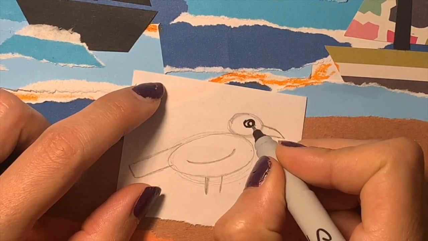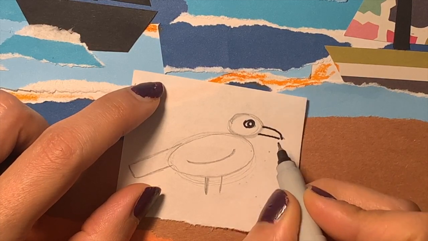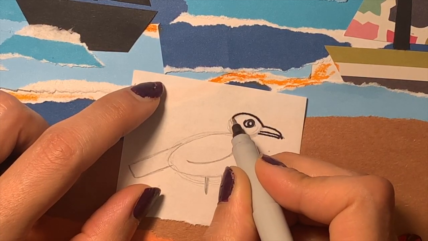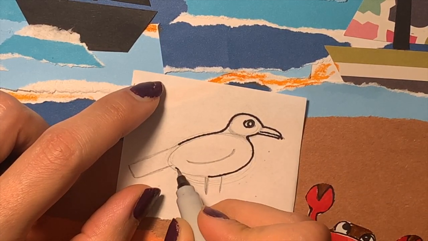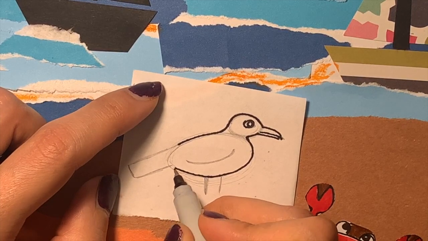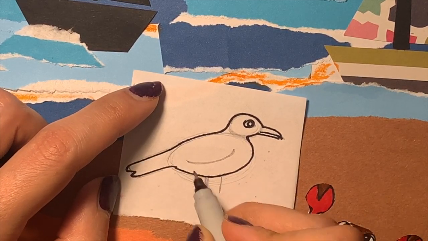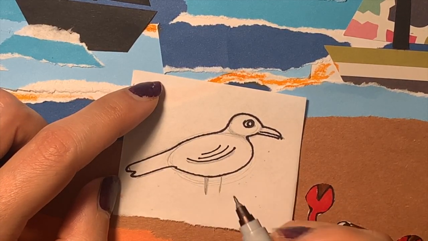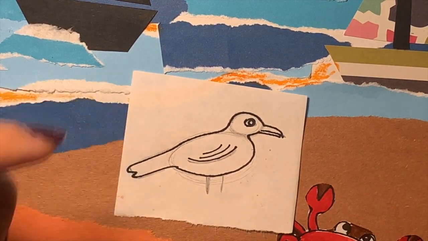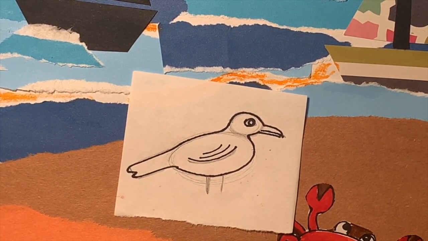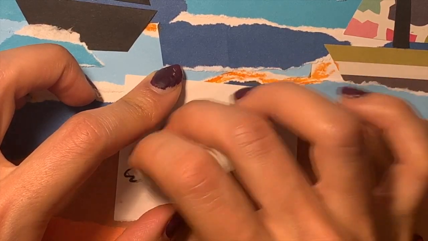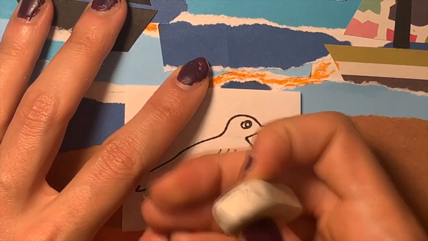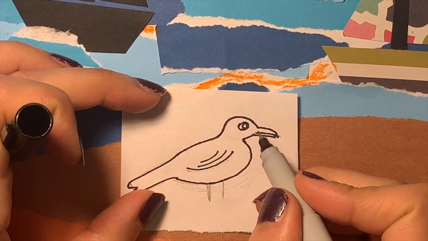Trace over all the pencil lines that you like and you want to keep with black Sharpie. So I'm not gonna trace over the neckline, and I'm making some changes when I'm tracing my lines. I'm not even tracing the legs. Actually, I'm gonna cut them out and I'm gonna redraw them on the background paper. It's easier. I'm erasing all the pencil lines underneath my Sharpie, and then I will start coloring the seagull.